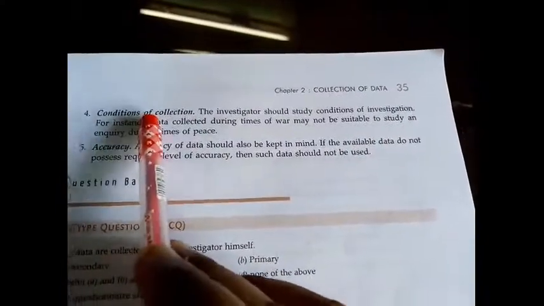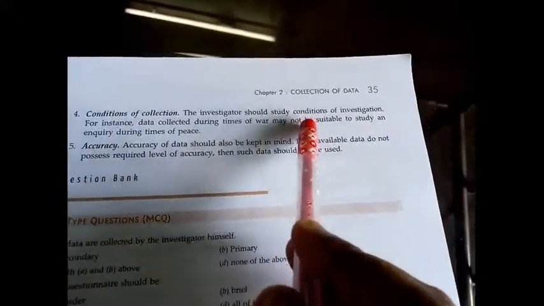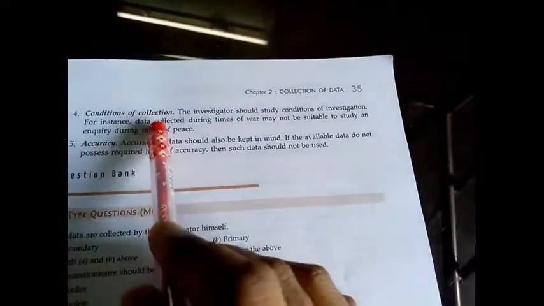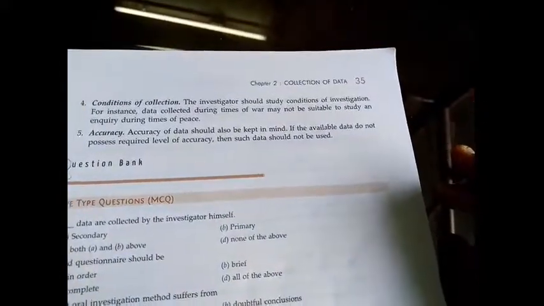Fourth, conditions of collection. The investigator should study conditions of investigation. For instance, data collected during times of war may not be suitable to study an inquiry during times of peace. So what do conditions of collection mean?